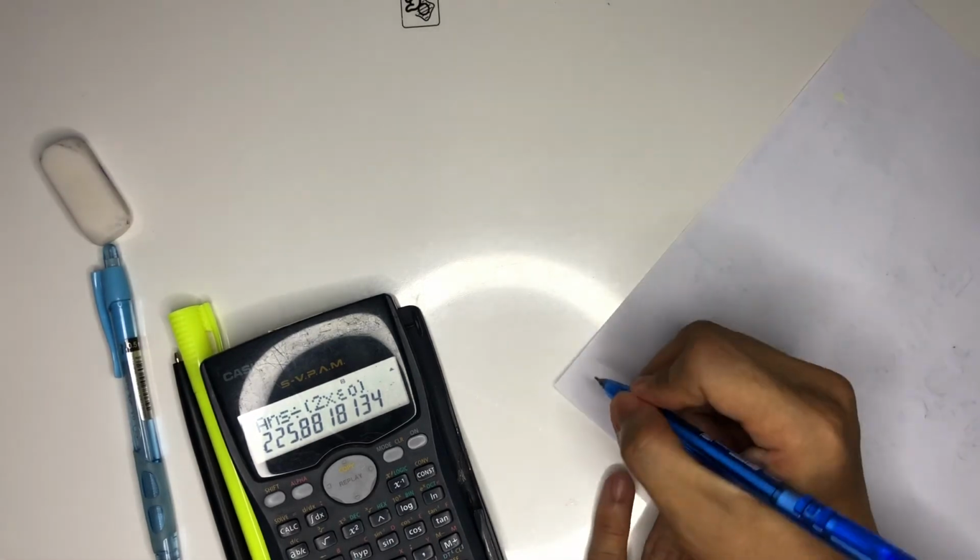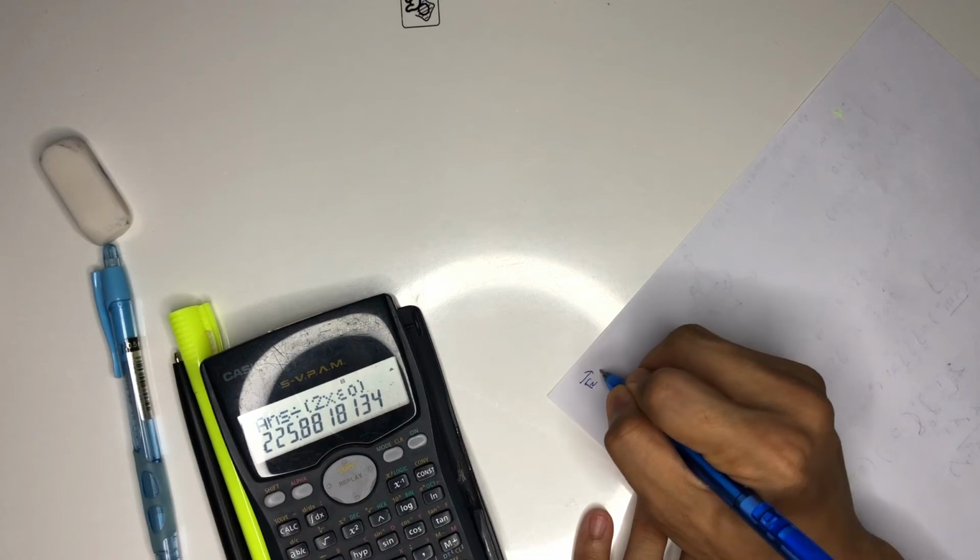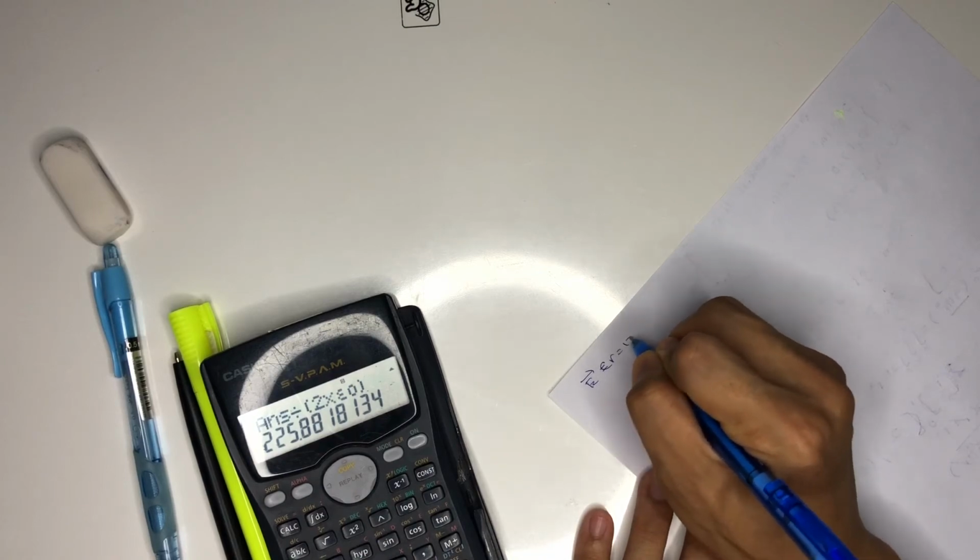The next question is asking for the electric field at R equals to 12.